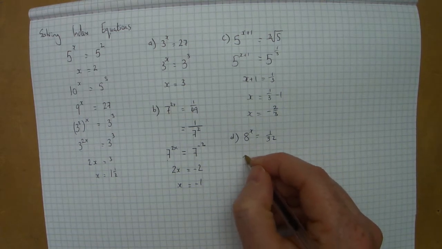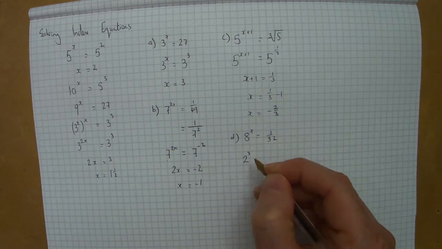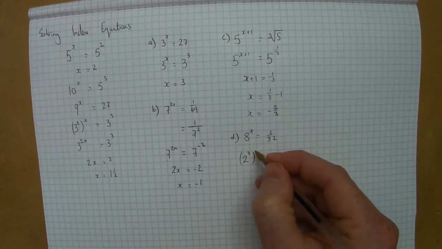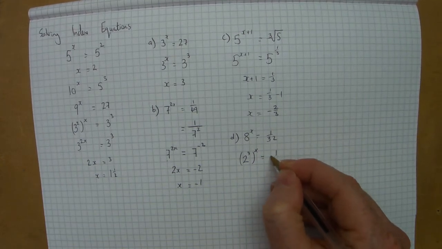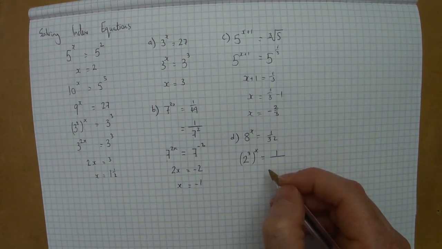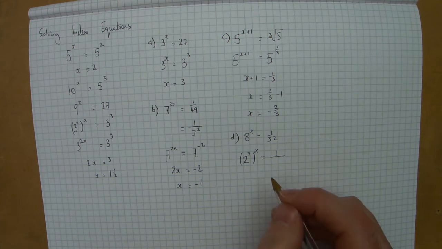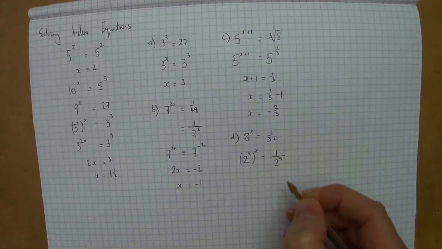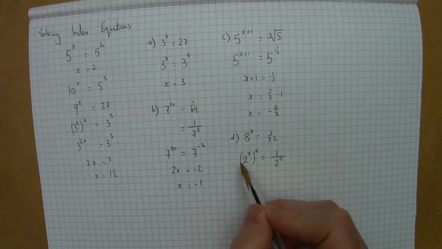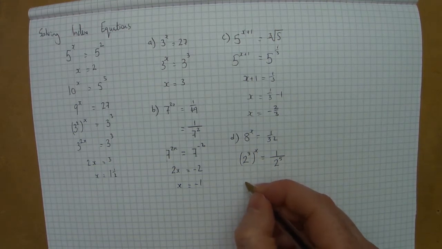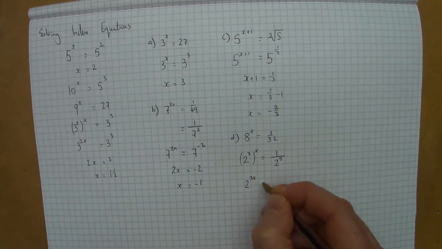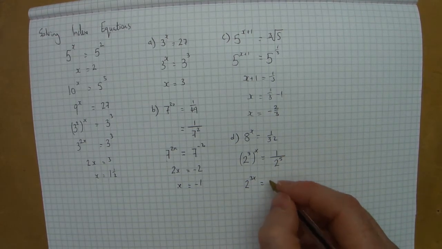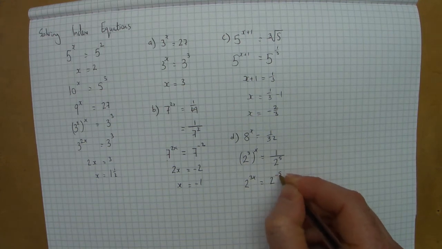So 8 is 2 cubed, so 2 squared is 4, 2 cubed is 8. And 32 is the 5th power of 2. So you've got 2, 4, 8, 16 and 32. So that's 2 to the power of 5. My rules for brackets are I multiply the indices, so I get 2 to the power of 3x. And for fractions, that's whenever I take it as a negative power, so that's 2 to the minus 5.